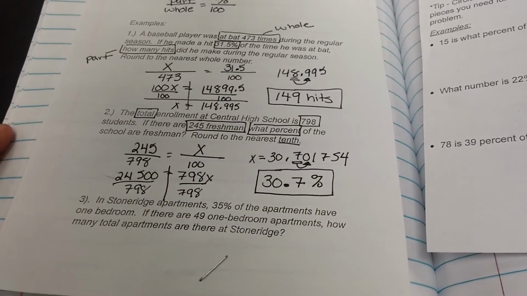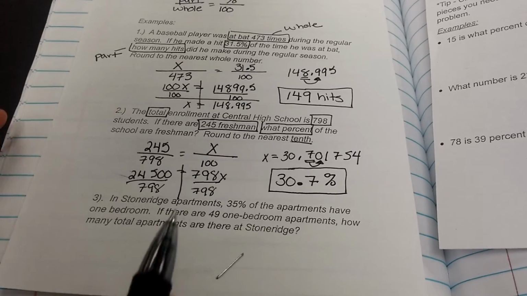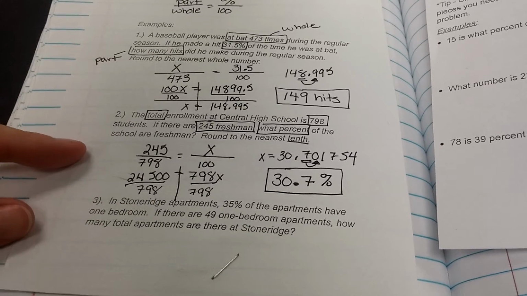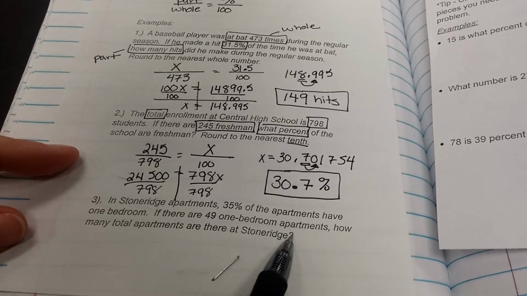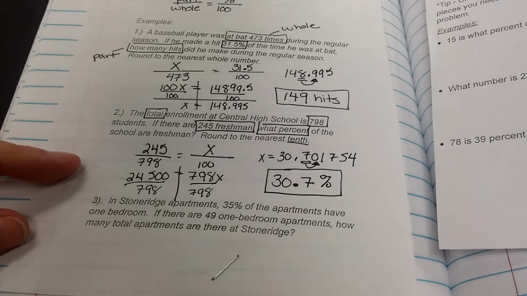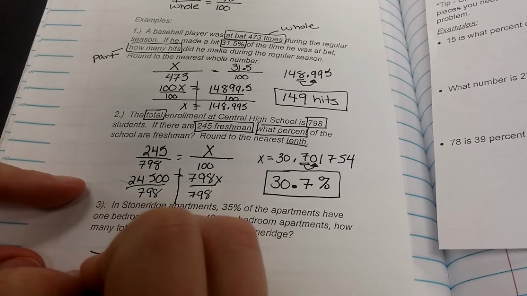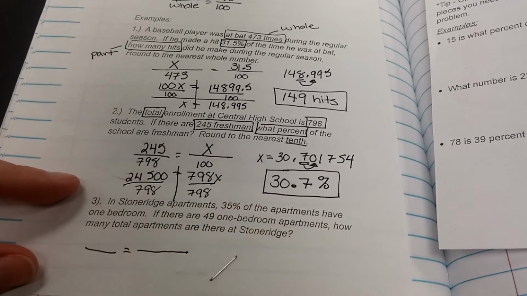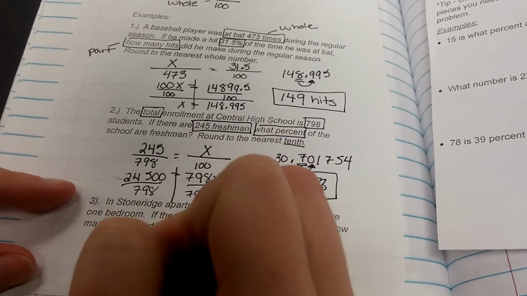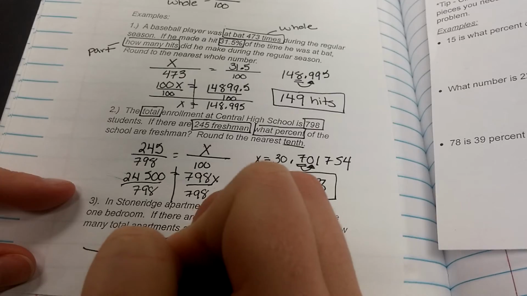All right, example number 3. In Stone Ridge apartments, 35% of the apartments have one bedroom. If there are 49 one-bedroom apartments, how many total apartments are there at Stone Ridge? All right, so again, part over whole equals percent over 100. All right, 35%, that's the easiest thing to identify. That's your percent, so 35 over 100.